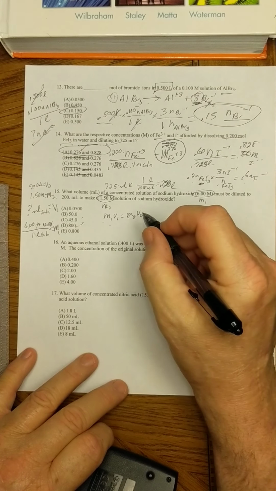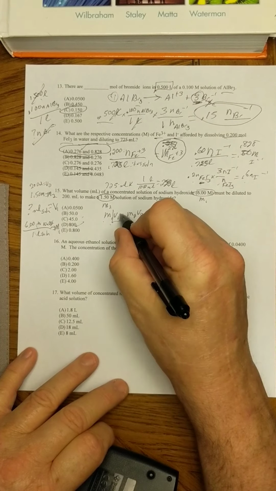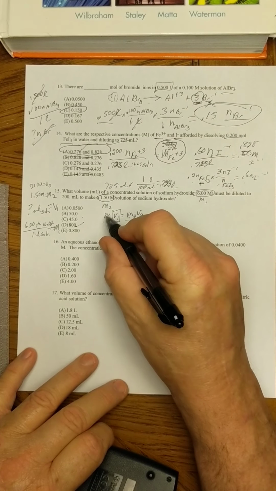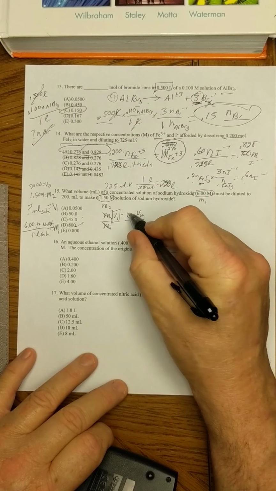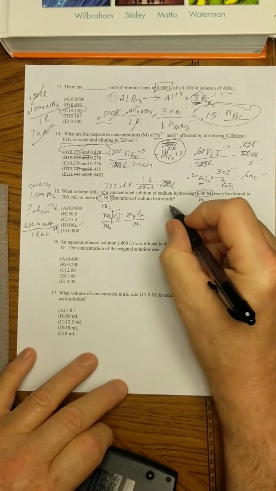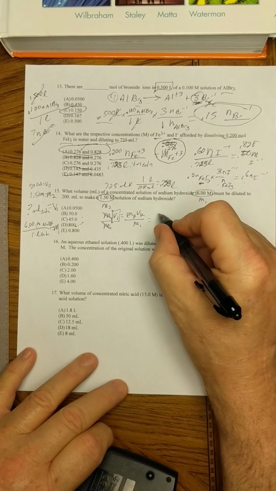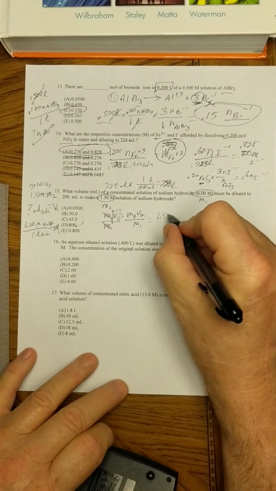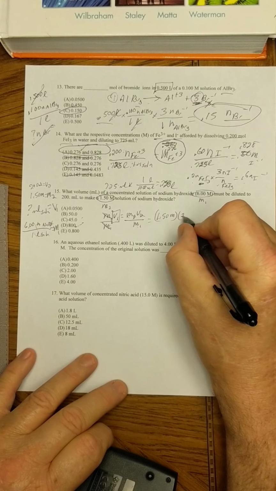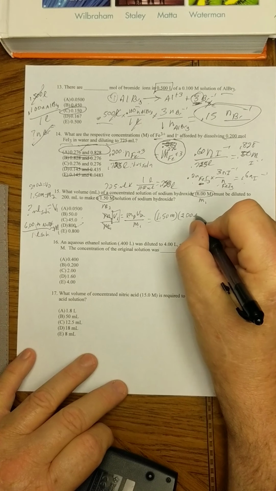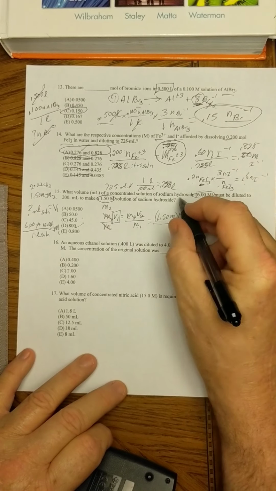So what I'm after is V1. V1 will equal, divide both sides by M1, M2 V2 divided by M1. Just plug my numbers in. I get molarity 1.50 M, V2 was 200, divide that by 6.